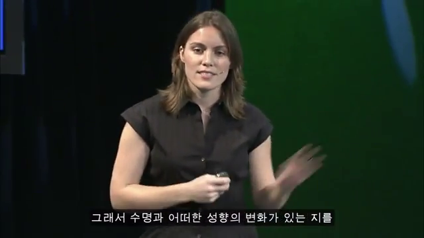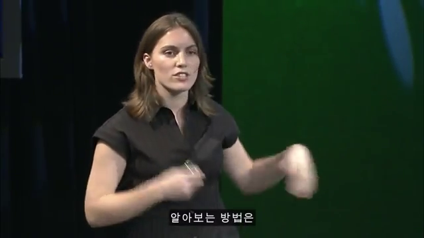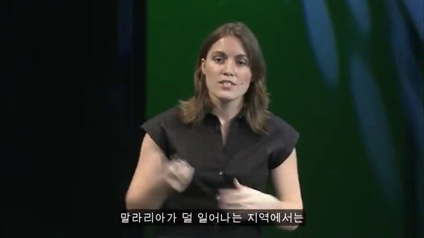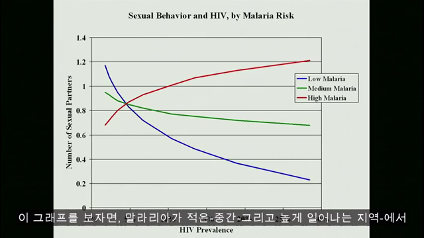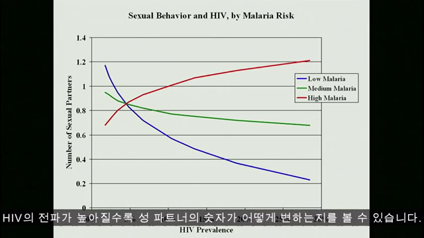So one way to test whether we can explain some of this behavior change by differences in life expectancy is to look and see, is there more behavior change in areas where there's less malaria? So that's what this figure shows you. This shows you, in areas with low malaria, medium malaria, high malaria, what happens to the number of sexual partners as you increase HIV prevalence.